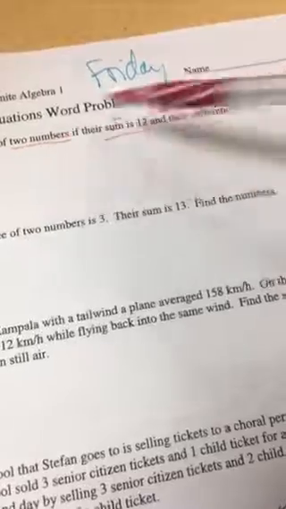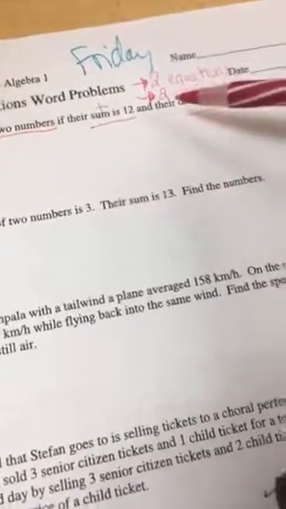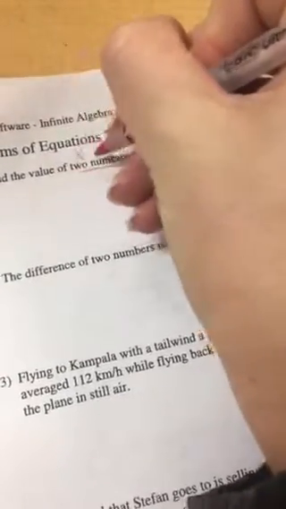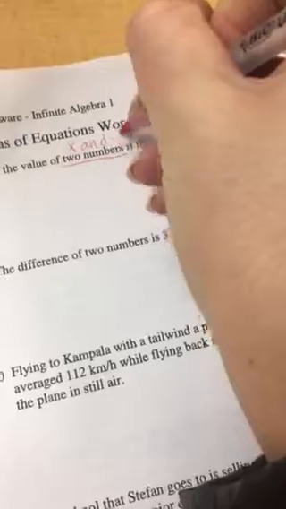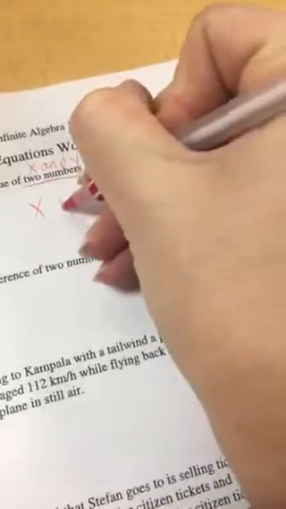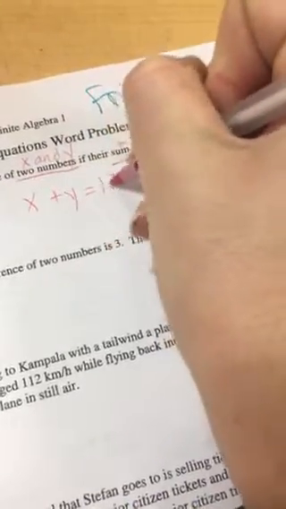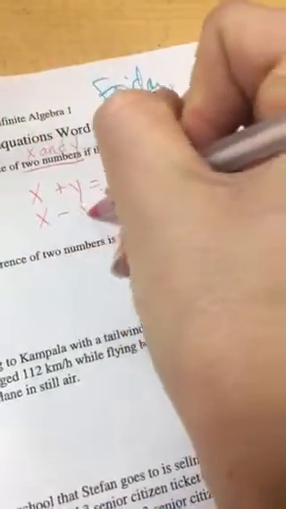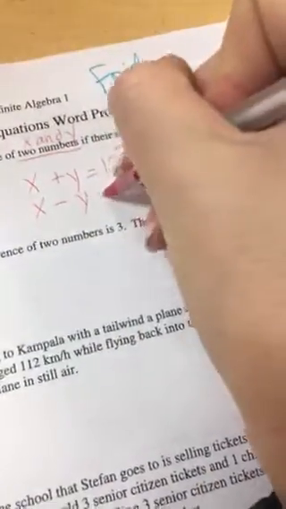Because I have two numbers that I don't know, those are going to be two different variables. So I'm just going to say I have x and y are going to represent these two numbers. So I know that x plus y equals 12, and then I know that x minus y equals 4.